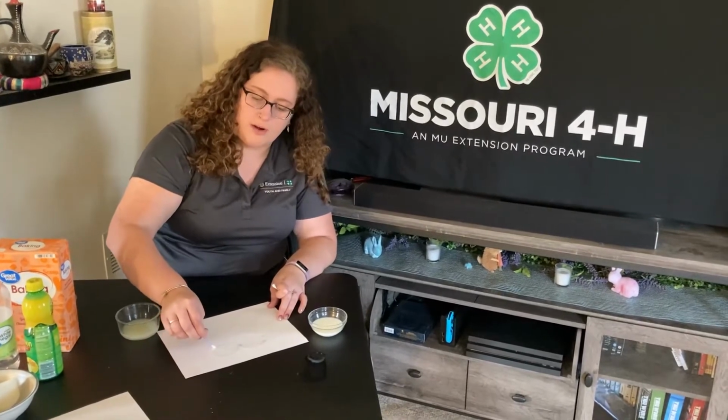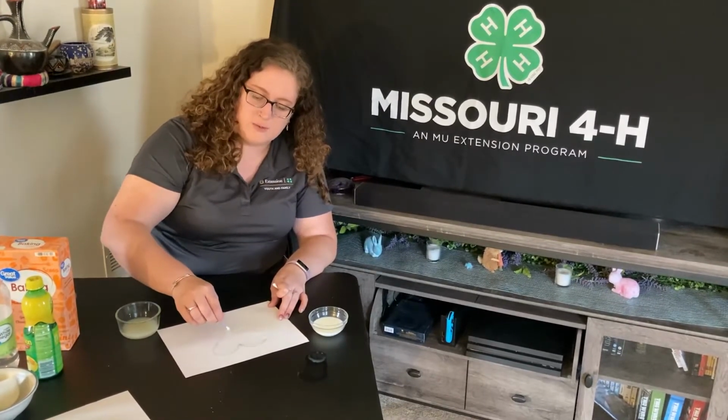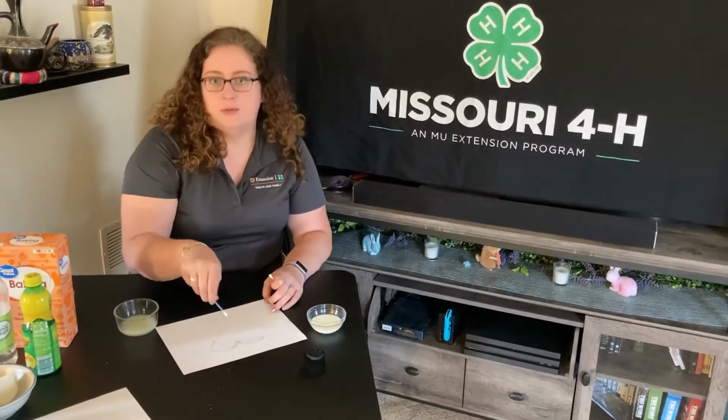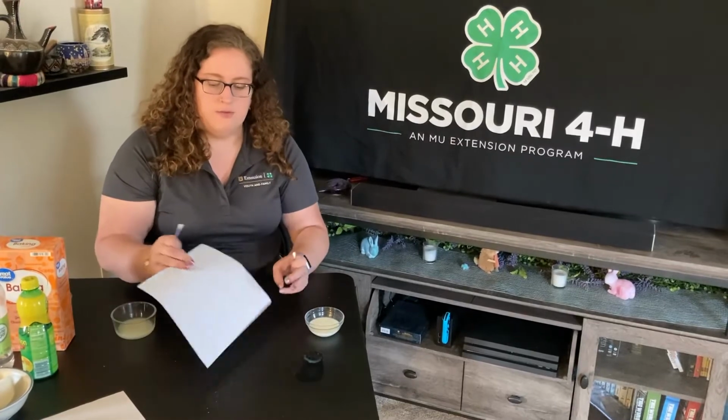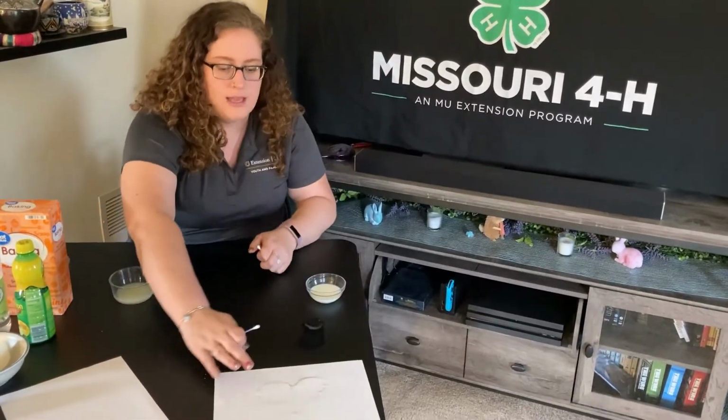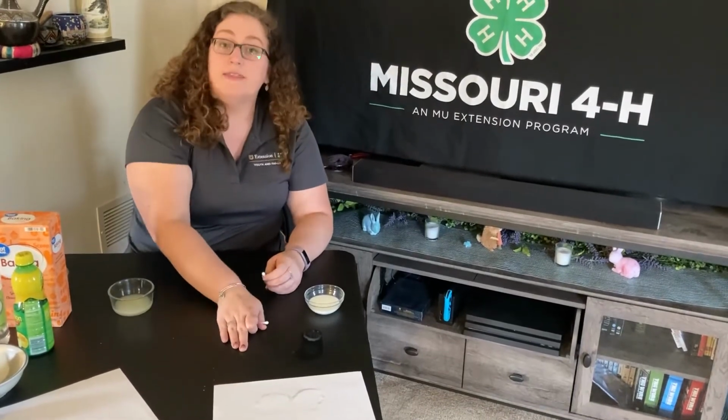Try not to go over any lines more than once. That's when you'll run into that oversaturation. But you want to go a little slow to make sure it's depositing as much milk as it can. So if you can kind of see, I've got a little bit of a heart there on my paper. So we're going to set that aside. We're going to let that dry.